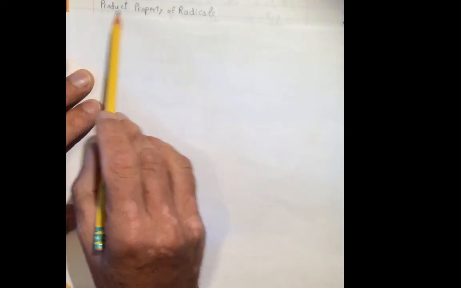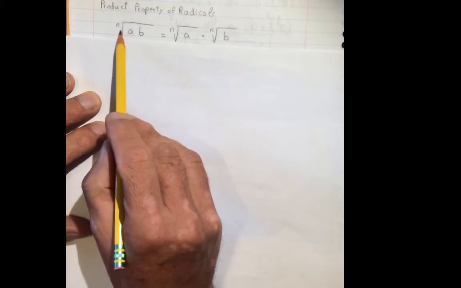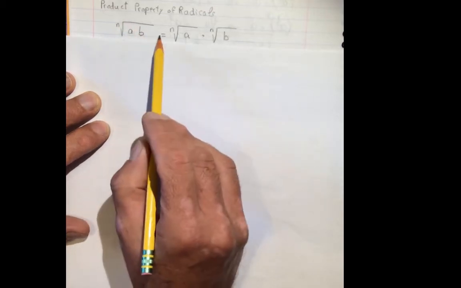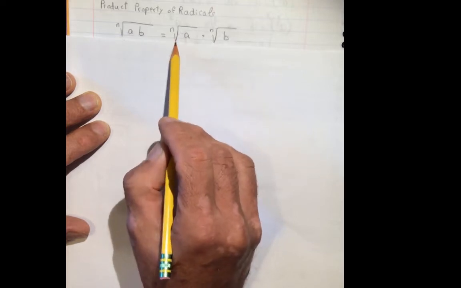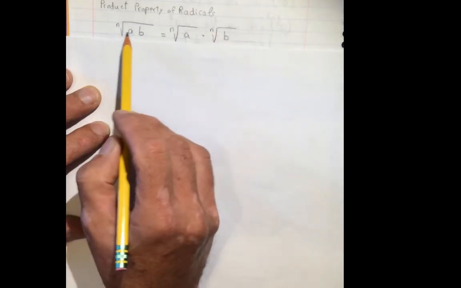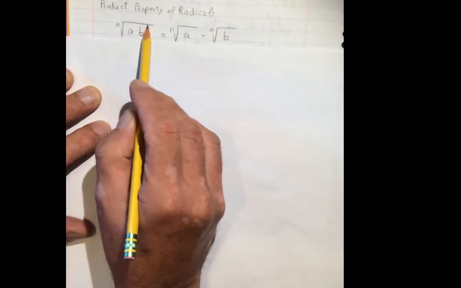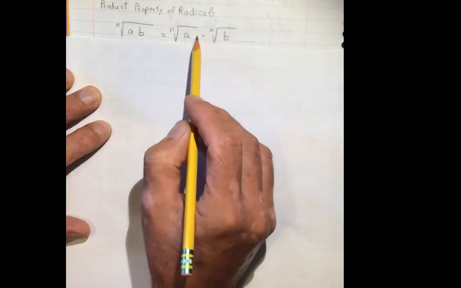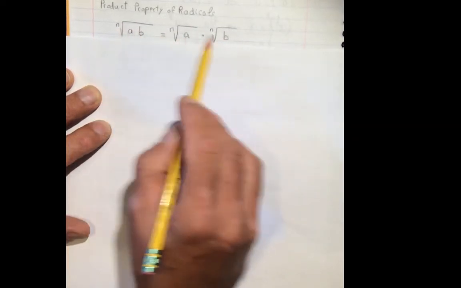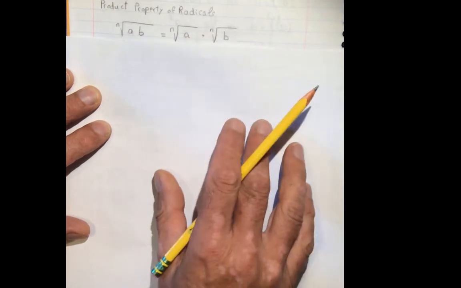Alright, let me show you some more examples, but before we do that, there is one important property we are going to use in these examples. That property we call the product property of radicals. That property says that if we have the nth root of a times b, that's equal to the nth root of a by itself times the nth root of b. So over here we have a radical of a product, and over here we have a product of radicals. So we can separate them and find each radical by itself and then multiply them.